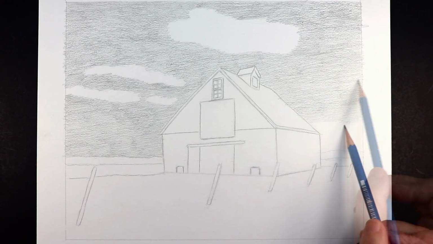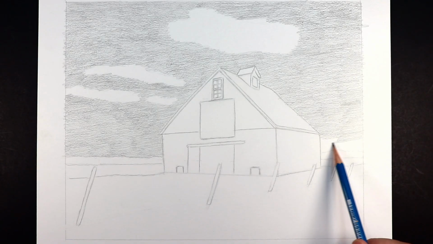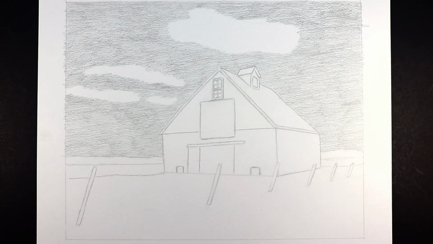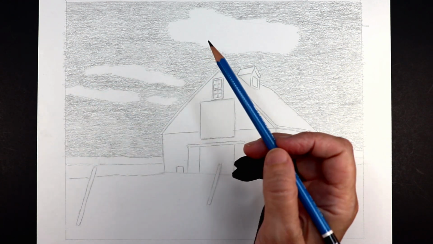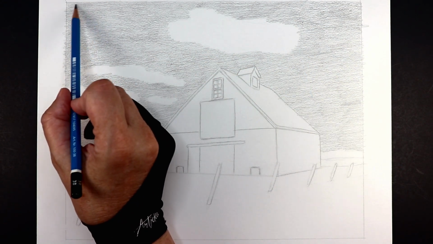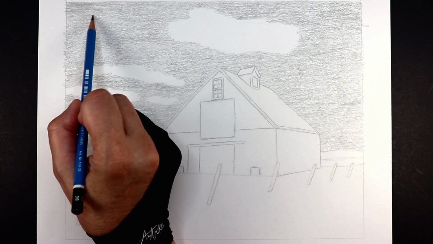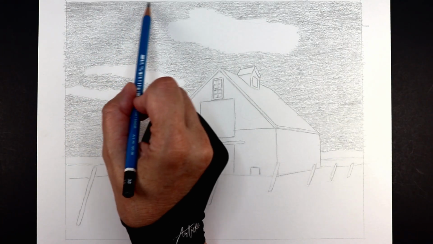You may need to go back and shade over previously shaded areas to help build it up more or fill in any gaps. Using a 3B pencil, we want to shade the top half of the sky a little darker. We don't want it black, so there's no need to press down too hard. You'll see how I'm holding my pencil in the middle, which will help me not to clutch it too hard.